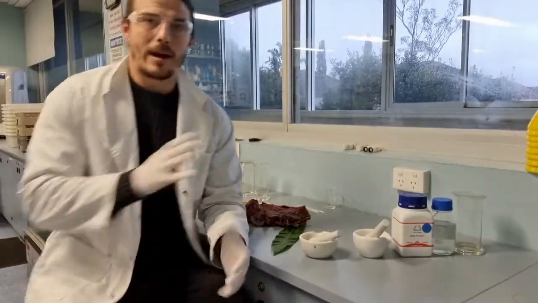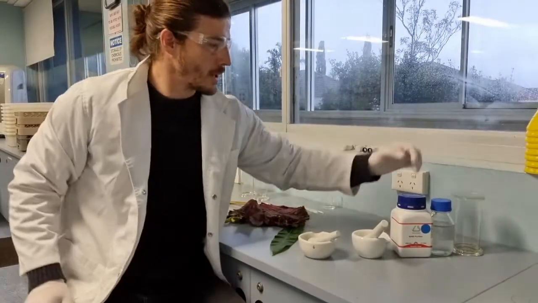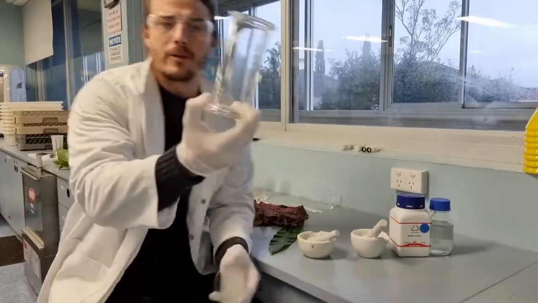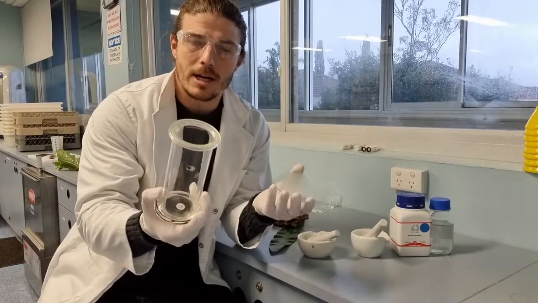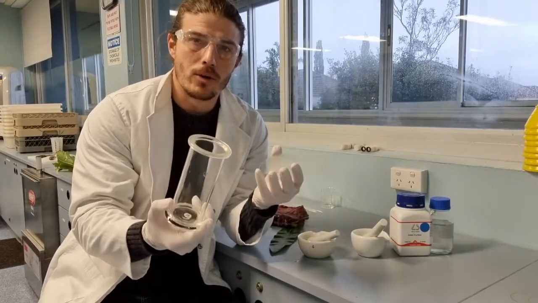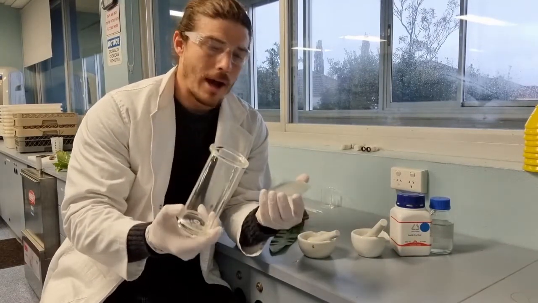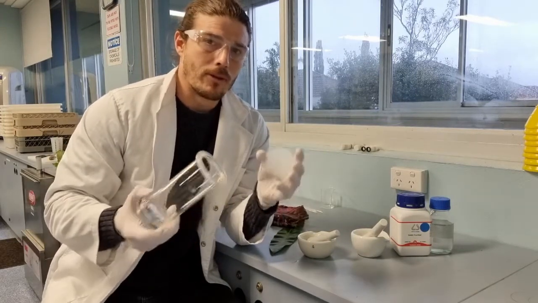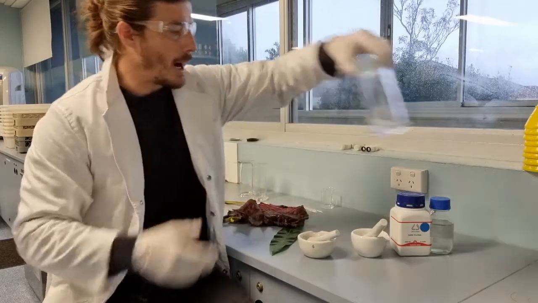Alright, here we are testing for chlorophyll. So we need a series of bits of equipment for this. Here we have a gas jar. This is where we're going to do what's known as chromatography. You will see the actual process in a few moments. I won't go into too much detail yet.